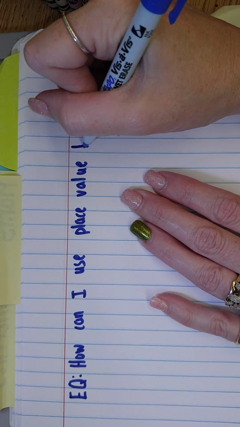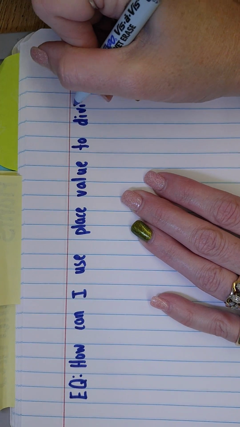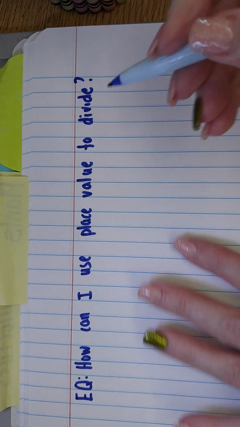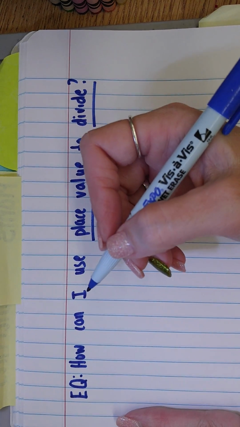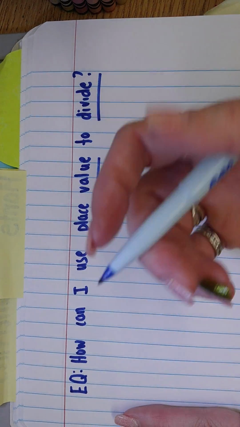And place value division is like long division for those of us that are a little bit older. Place value to divide. All right, so that's what we're doing. We're talking about division using place value. So here's an example of how it looked when we were kids.